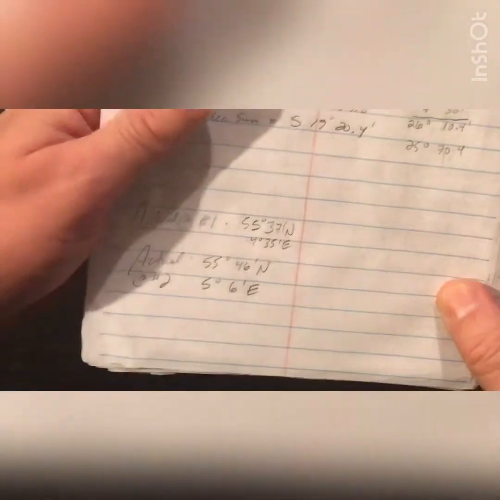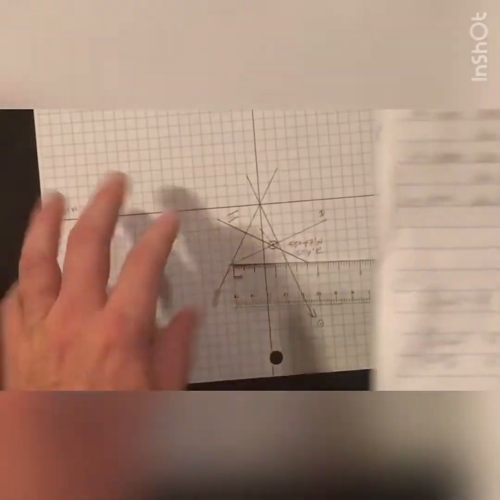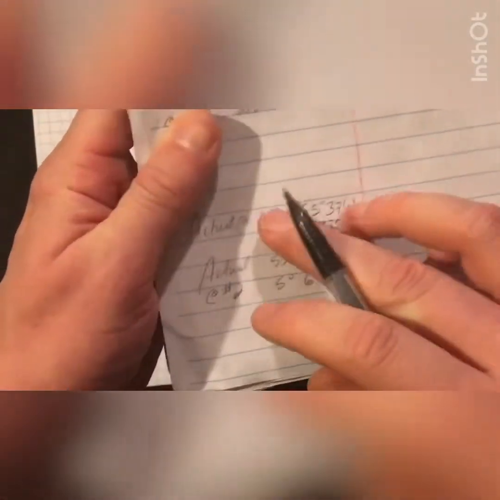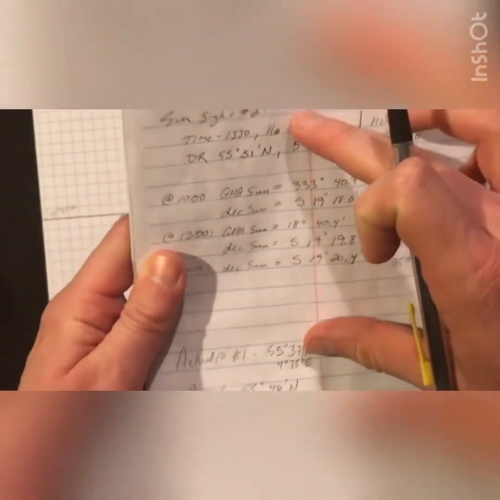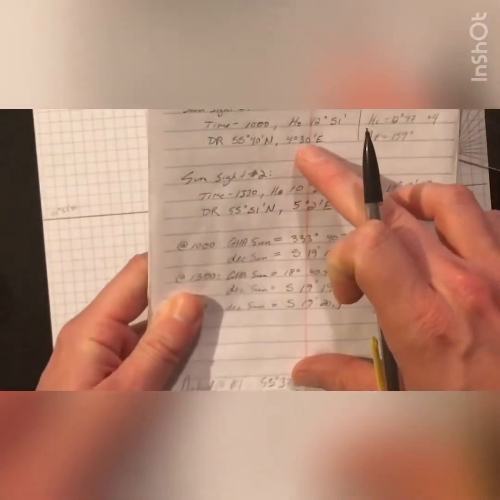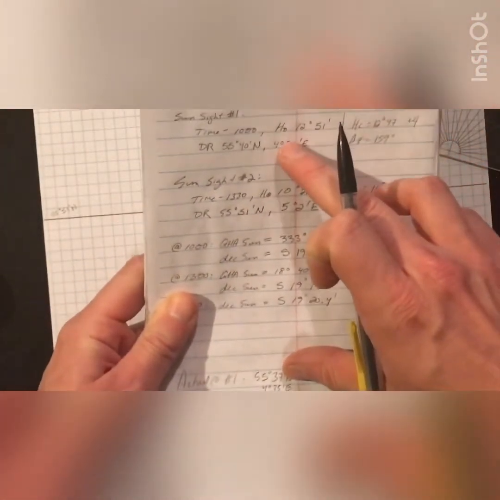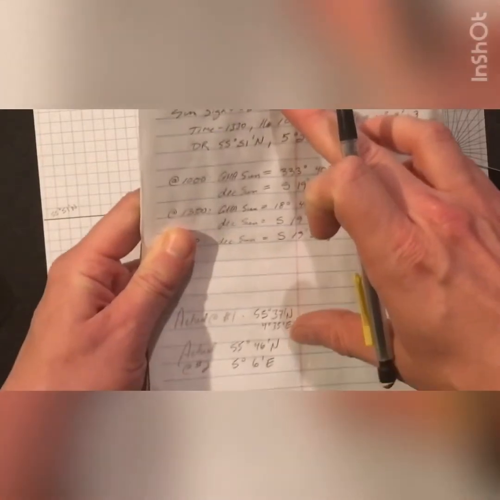Okay. All right. So the way the calculator works is, and by the way, here's the actual fix. The actual at the first sight was this 5537. I simulated some DR error here: 5537 versus 5540, 430, 435.